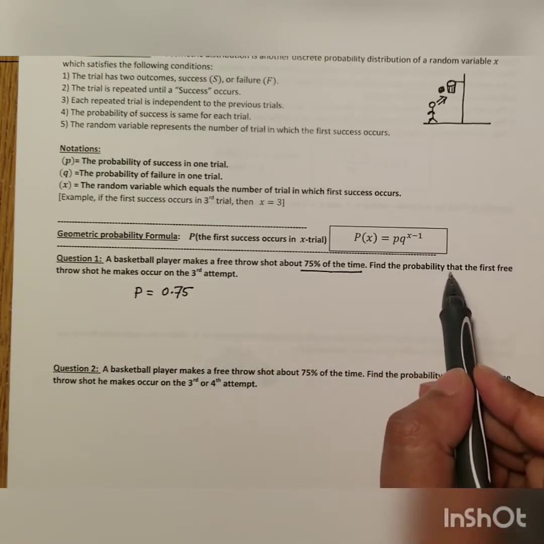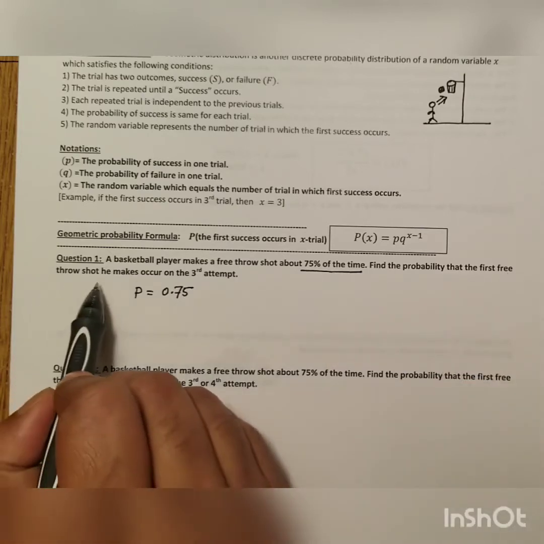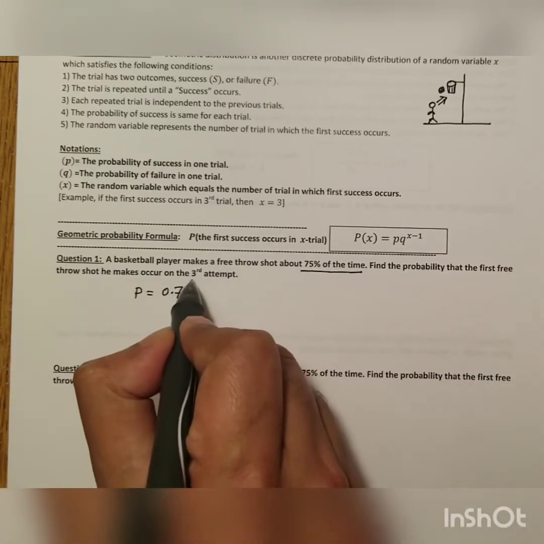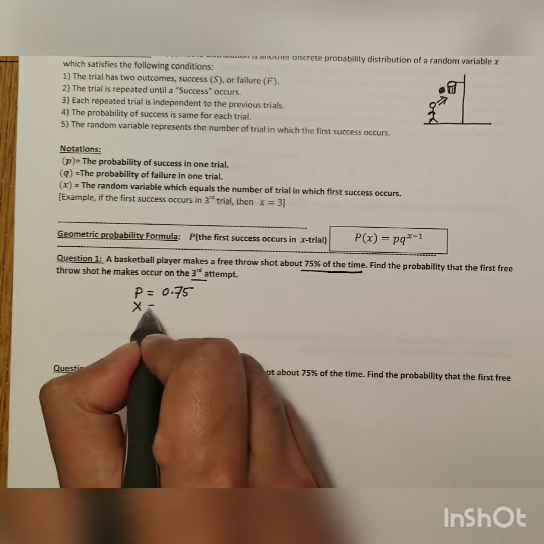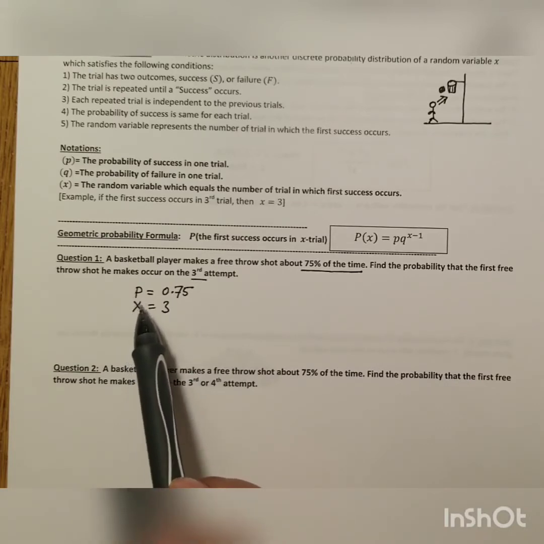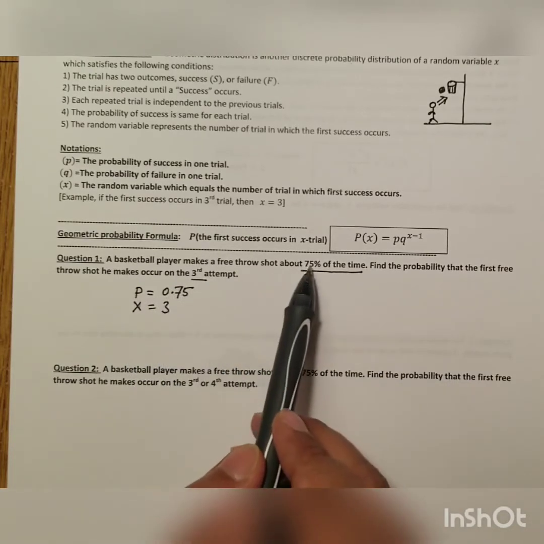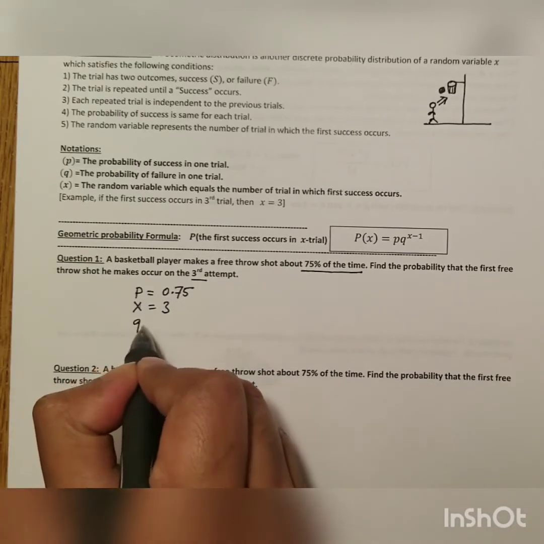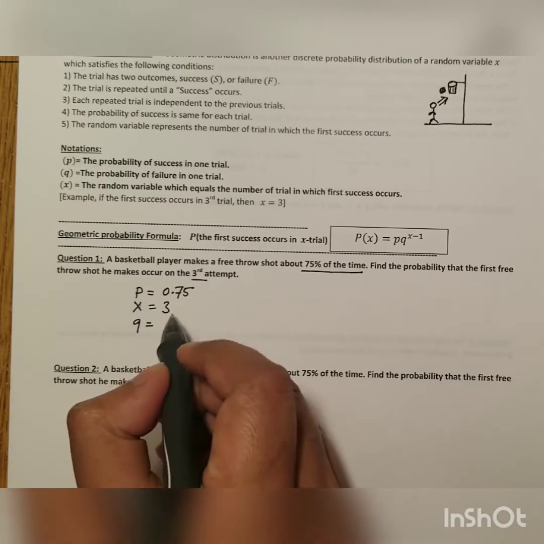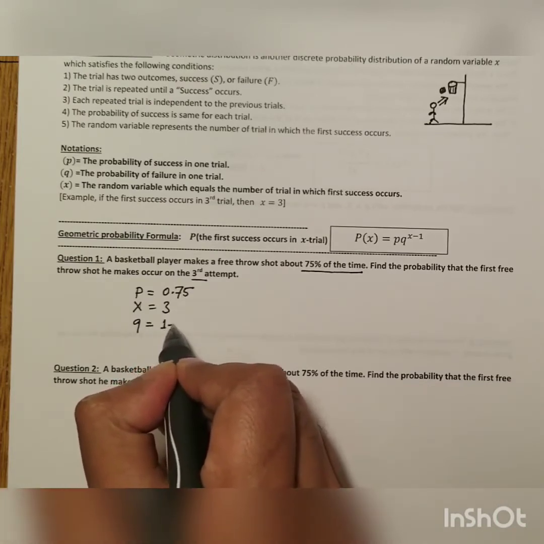Find the probability that the first free throw shot he makes occurs on the third attempt. So x equals 3. We don't have n for a geometric distribution. We have p and x. If p is 75%, then q equals 25%, so 0.25. You can use this formula, q equals 1 minus p, because p and q have to make a total of 1.